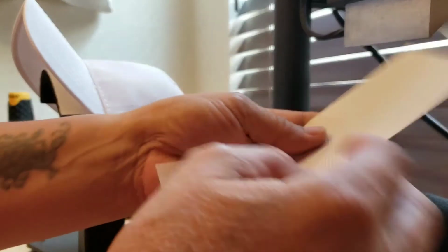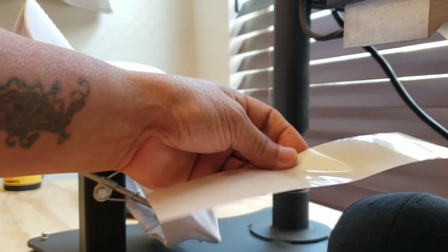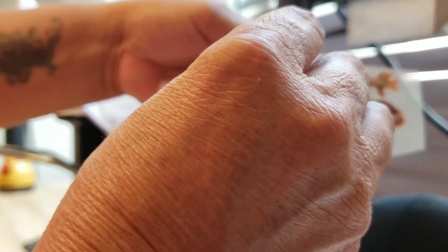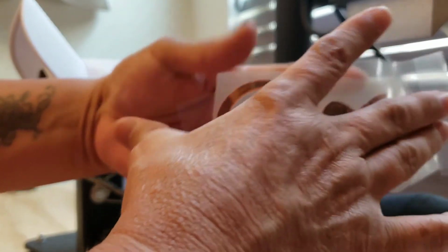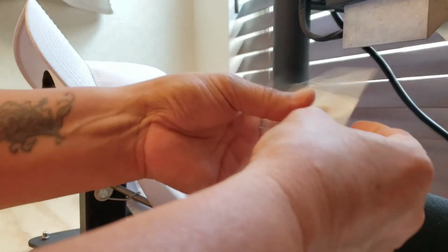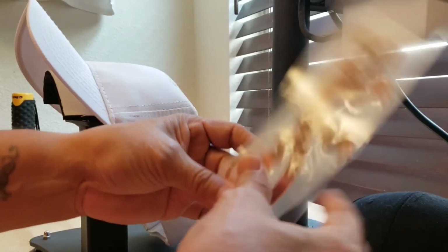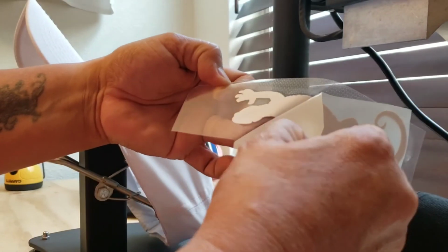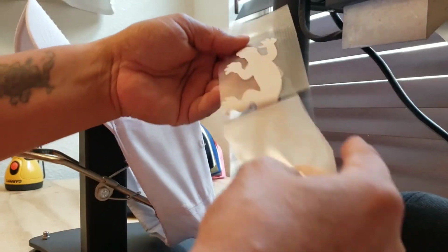And this is, again, Siser EasySubli's masking tape, which is special for their product. Okay, so here we go again. I know I have a squeegee here somewhere, but okay, so there's that.